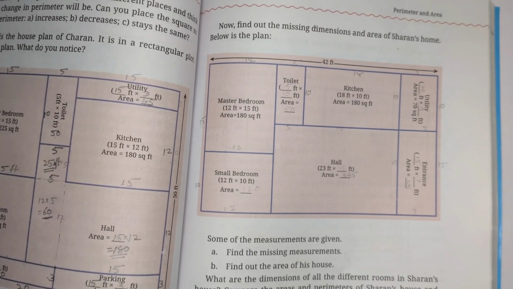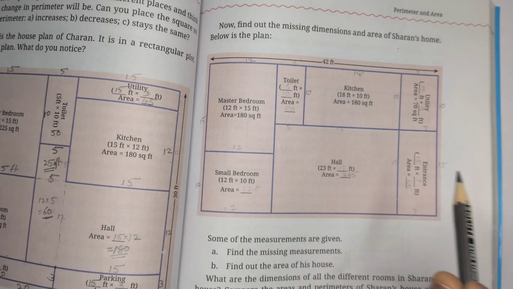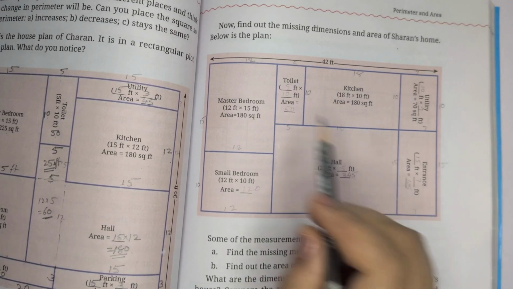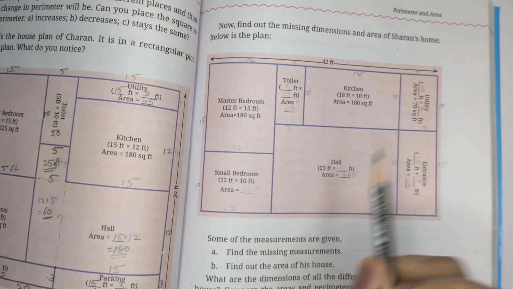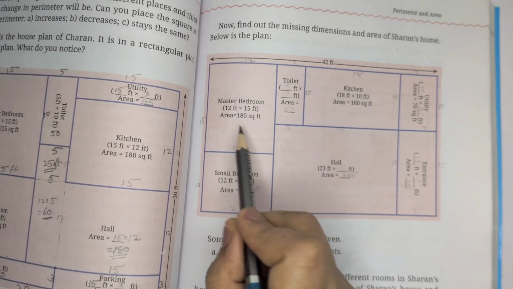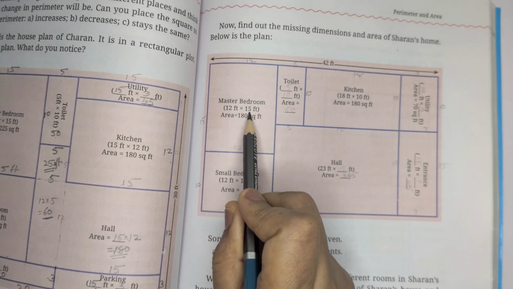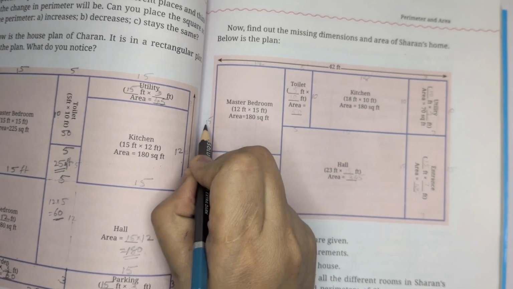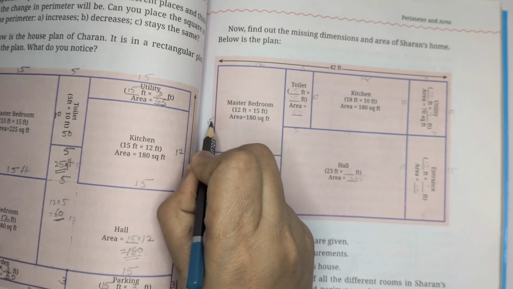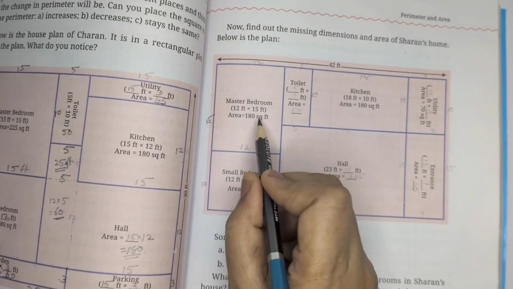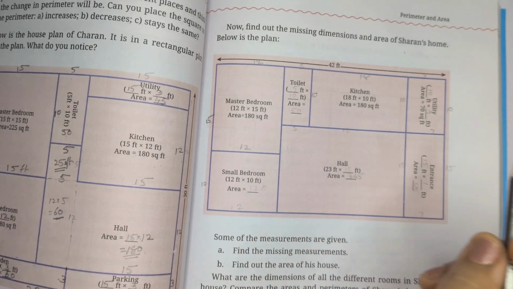Now in the same way, on the next page, 147, the dimensions of Sharon's house are also given. Here the total length is given as 42. So the length of that plot is 42 and here 12 into 15 is given. The length is more here, so we can take that as 15, and this is the width, 12. So 12 into 15, 180.